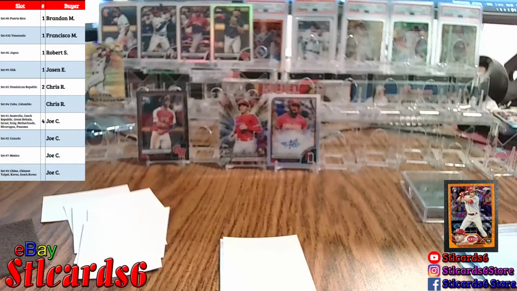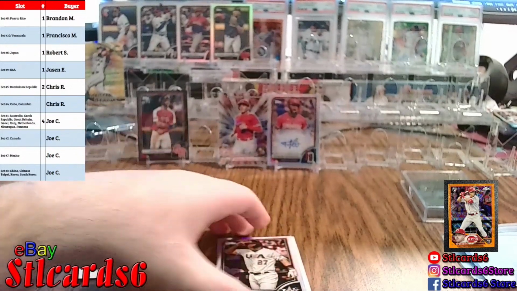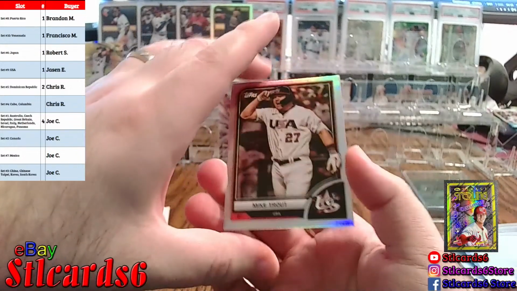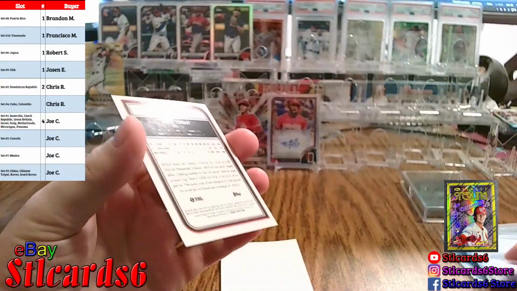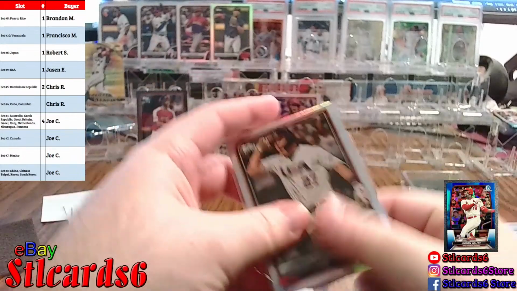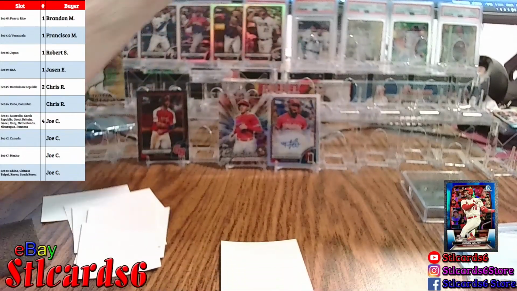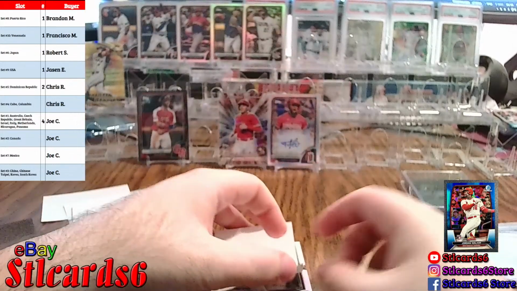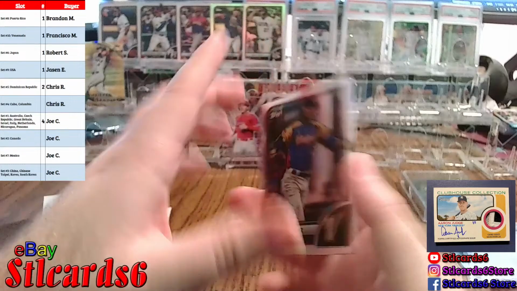Alright. And ooh, look at that, there's a nice one. Mike Trout, Team USA. For Jason. So number 1 there. And then our final card of the first box, it will be for Venezuela, Luis Arraez.